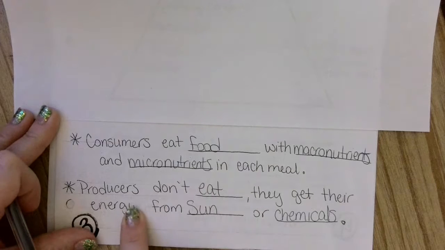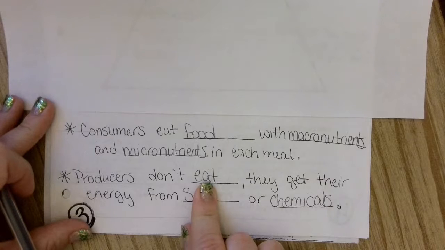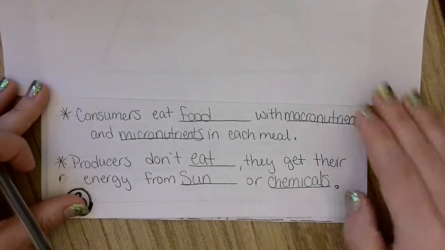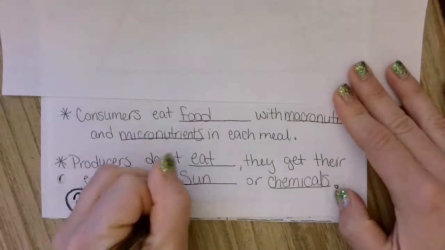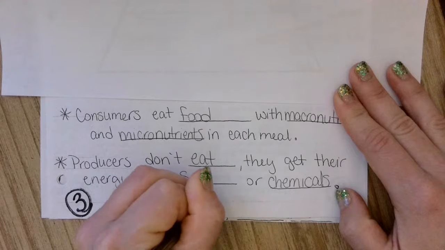Producers, again, these are plants, so they don't actually eat anything. They get their energy from the sun, if they are photosynthetic, or from chemicals. So sun would mean that they are photosynthetic.